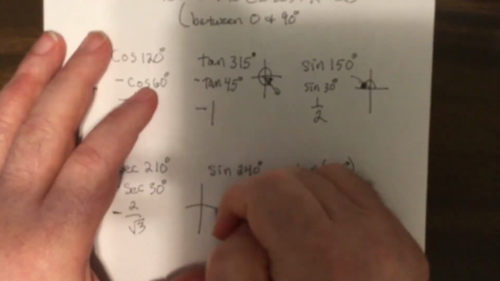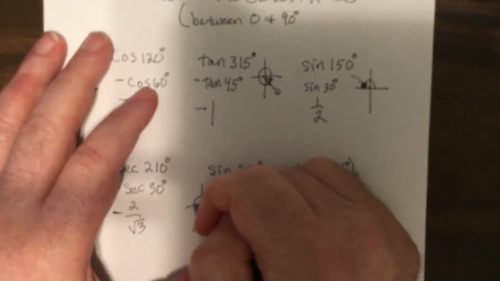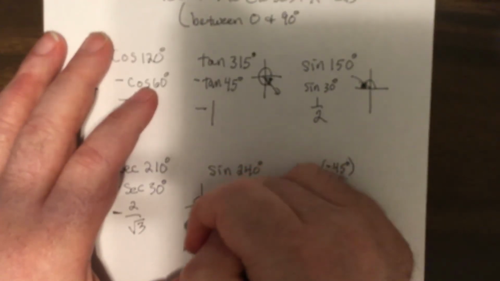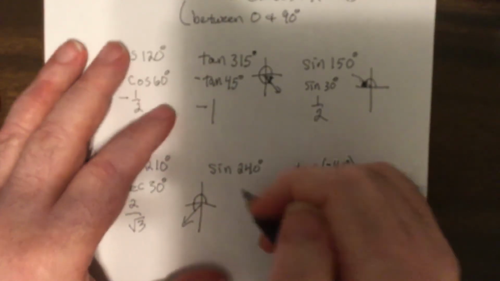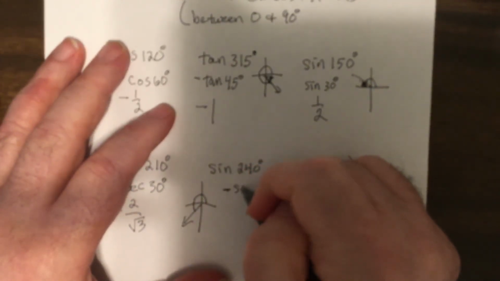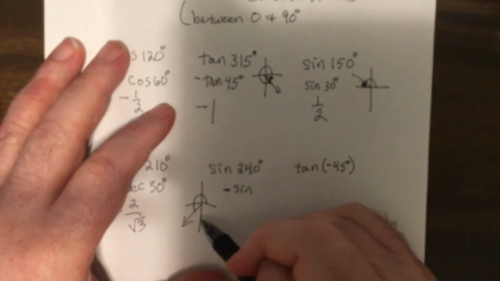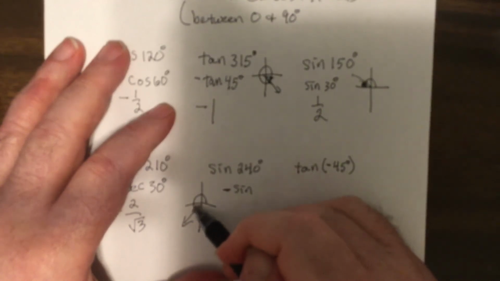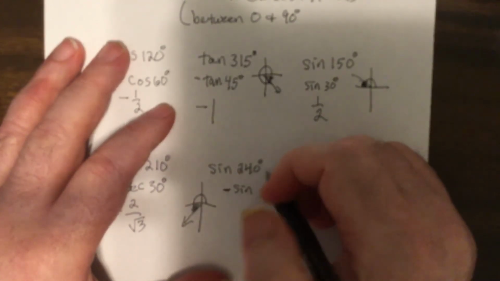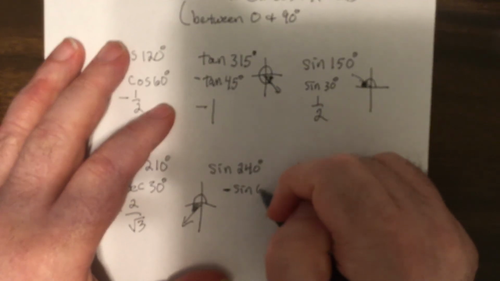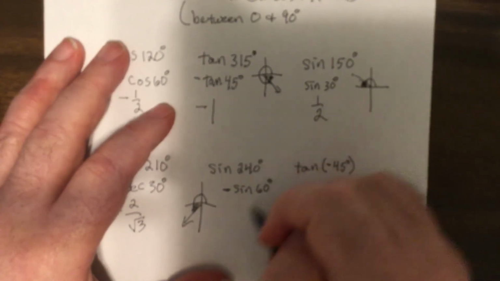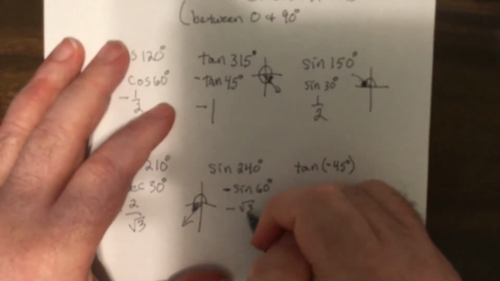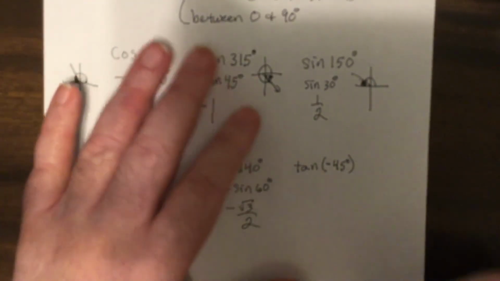Okay. 240, let's see, 90, 180. Oh, that's right in there somewhere. So third quadrant, sine is negative. And let's see, reference angle, there's 60 degrees between the two rays. So negative sine is 60. That'd be negative square root of 3 over 2.